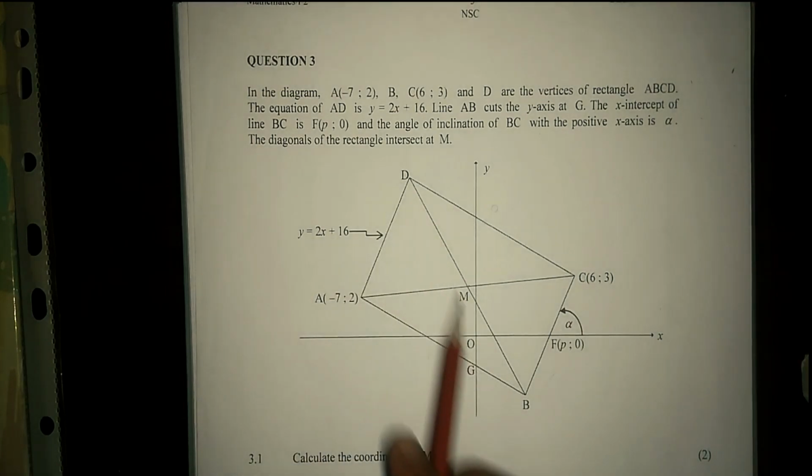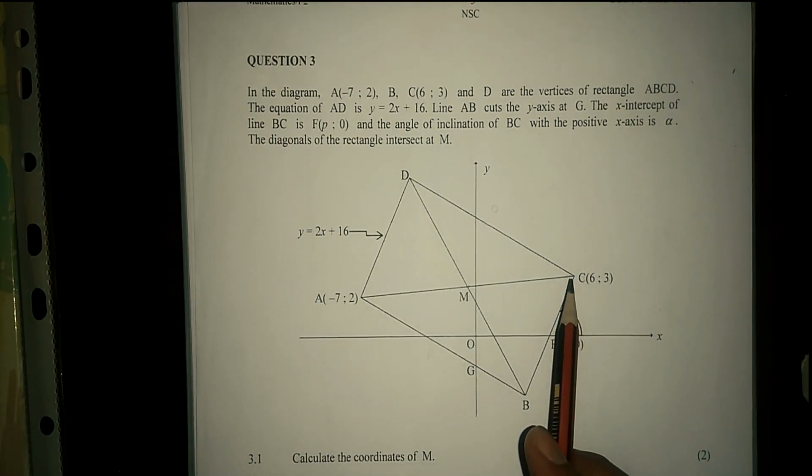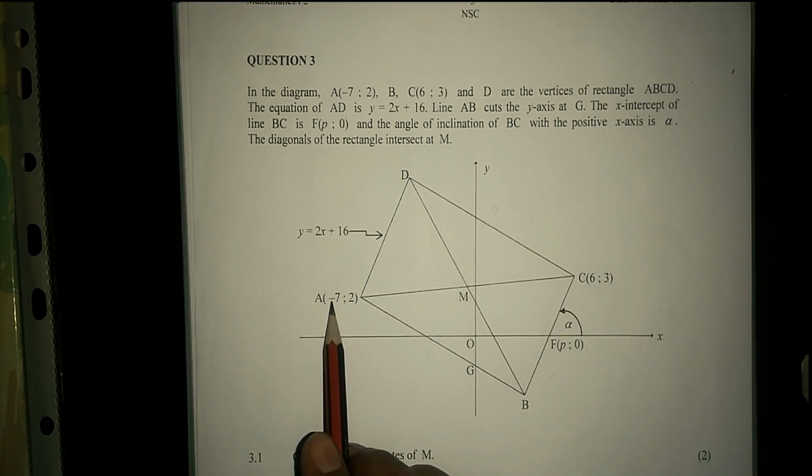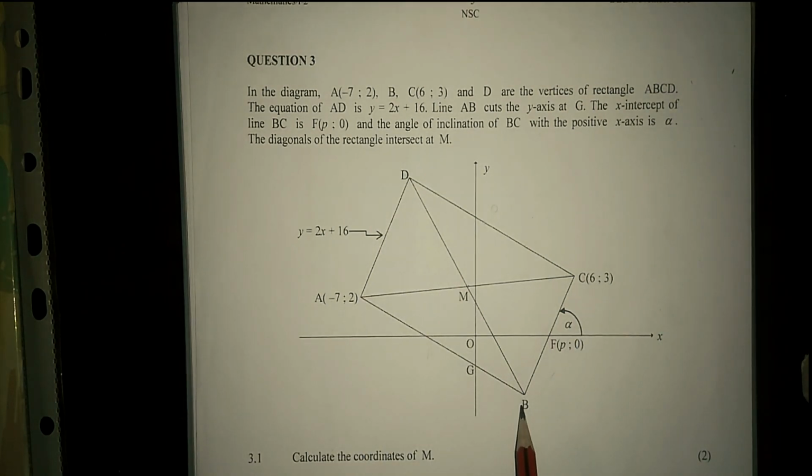M is the midpoint of the diagonals of the rectangle. Here they gave us an equation for line AD, but with coordinates of D and B, we don't have any coordinates.